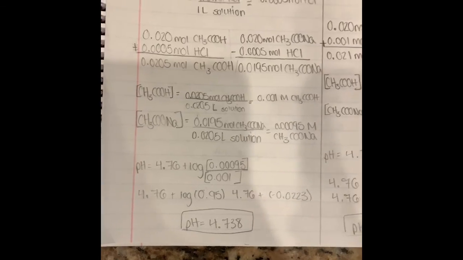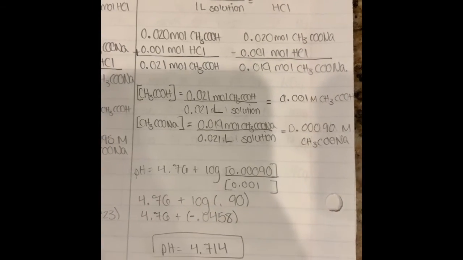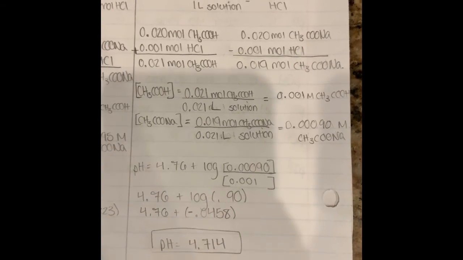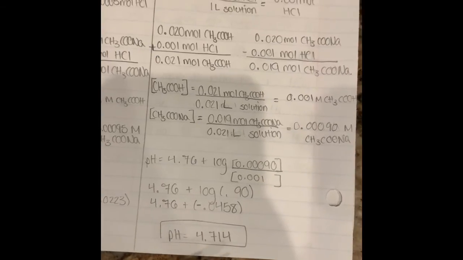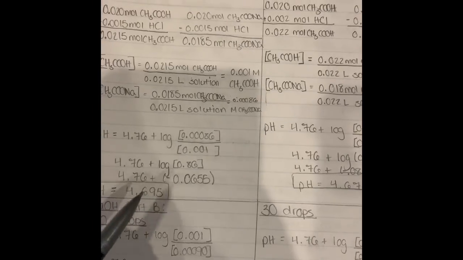And the same thing goes for the other amounts. So when we added 20 drops or 1 milliliter of hydrochloric acid, you can see it didn't change very much, only by a little amount. And the same goes for the 30 drops and the 40 drops. It changed in very small amounts. That just shows how a buffer system really works.